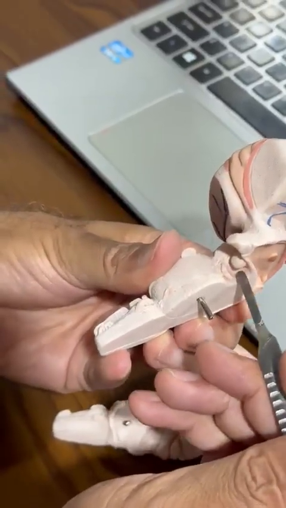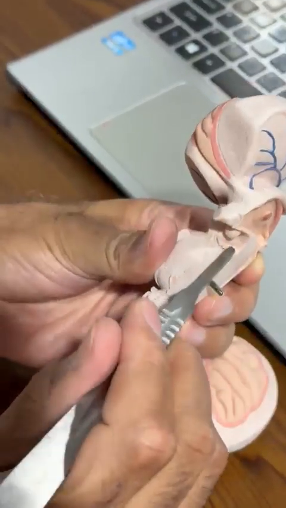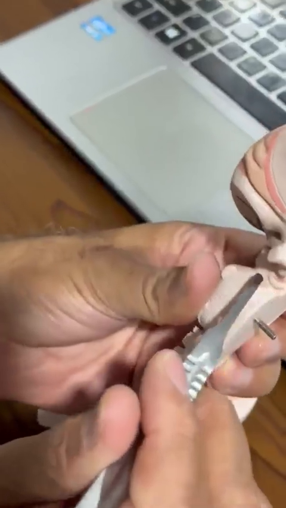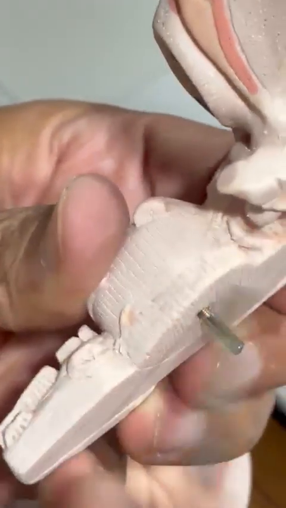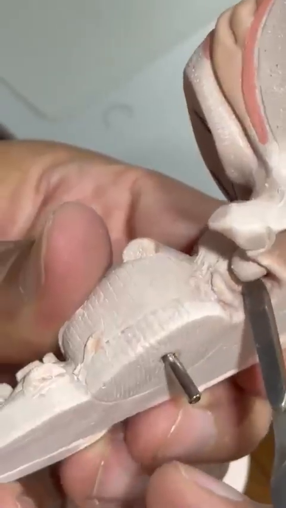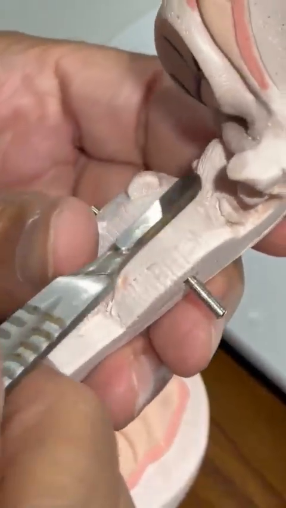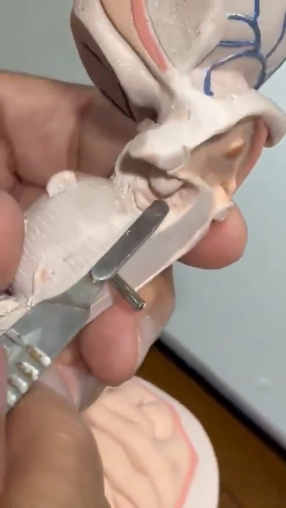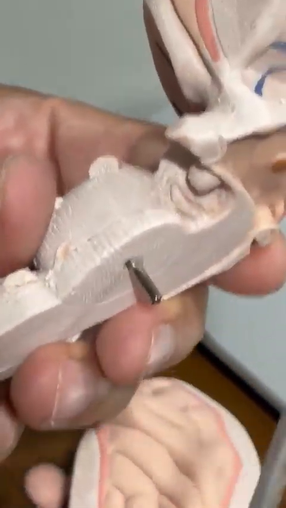gray matter sheet in this region, which is perforated. You can see the small spots in this region. These are the small perforations in that sheet of the gray matter in the floor of the interpeduncular fossa, and that's why this is called the posterior perforated substance. So the characteristic features of the anterior surface of the midbrain are the crus cerebri, the interpeduncular fossa, and then this posterior perforated substance.